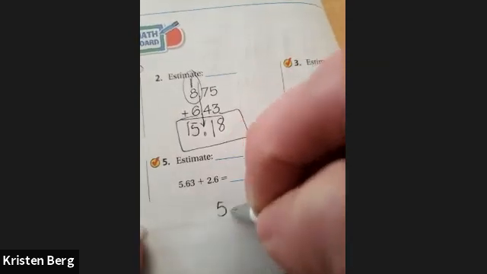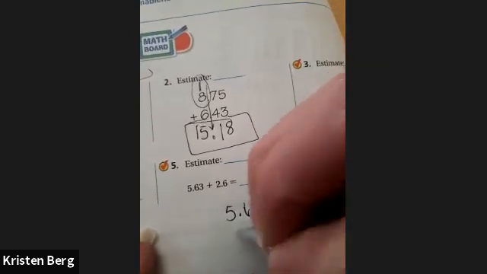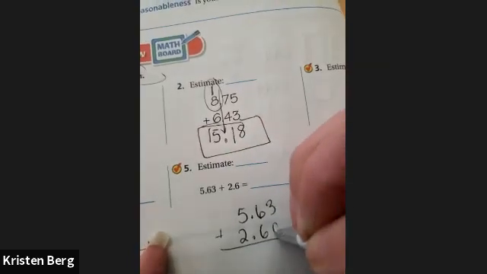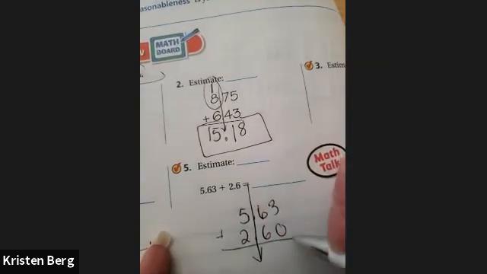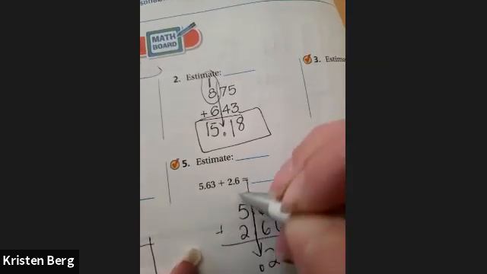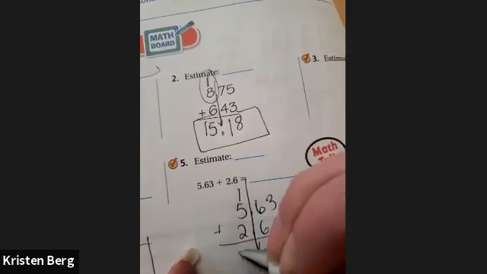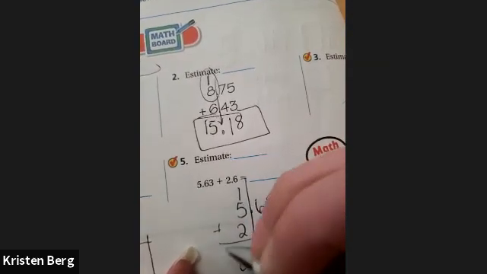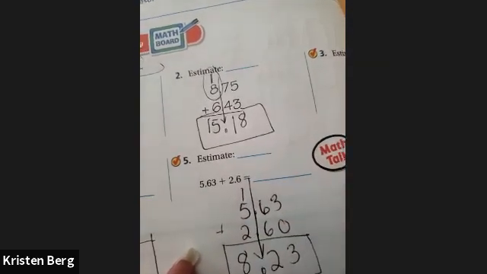All right, so you should have paused it. Just to do this very quickly, you should have lined up the decimals. And then you would have seen that this needed to be a whole place value. Bring down your decimal. That would have been a 3. 12, carry your 1. That would have been 6 plus 2 is 8. So your answer would have been 8 and 23 hundredths.